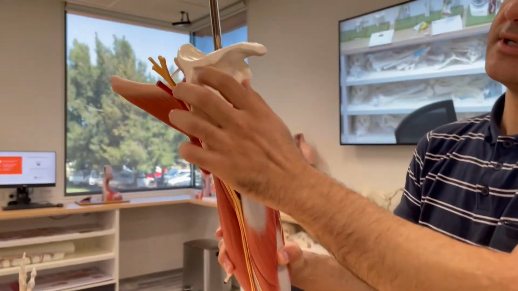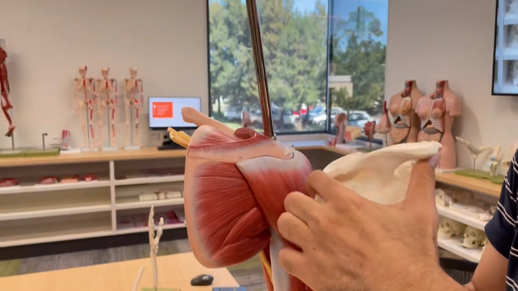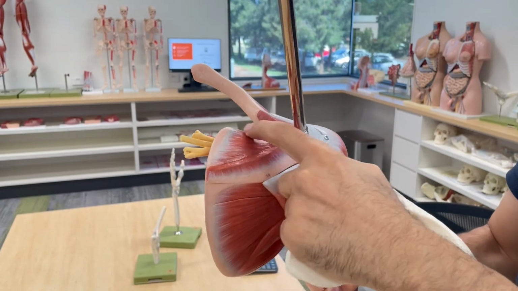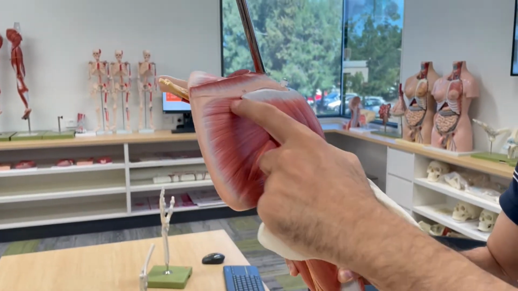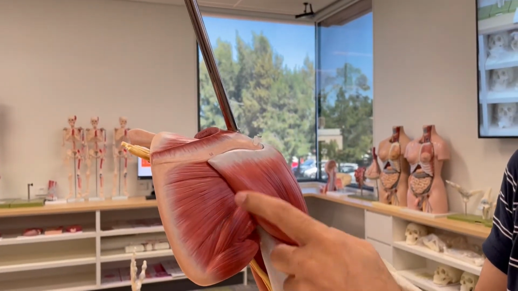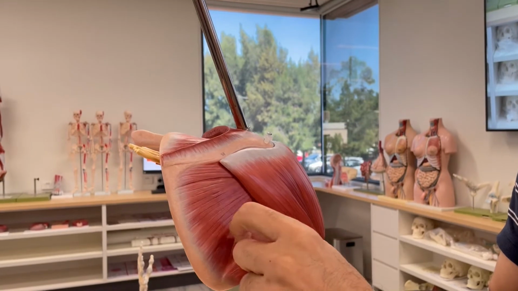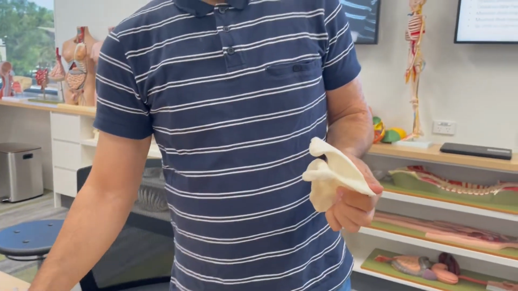Here is the scapula. Here is the spine of the scapula. So you can see the supraspinatus muscle covers the supraspinous fossa, and the infraspinatus muscle below the spine covers the infraspinous fossa.